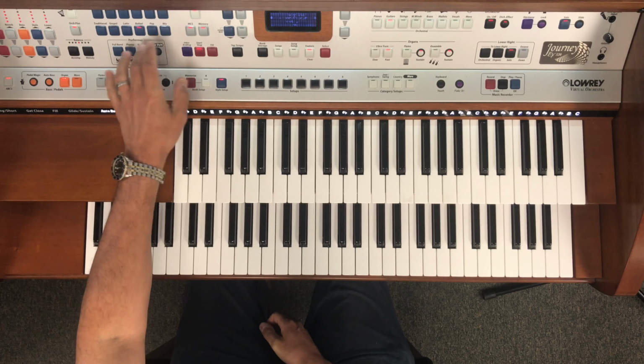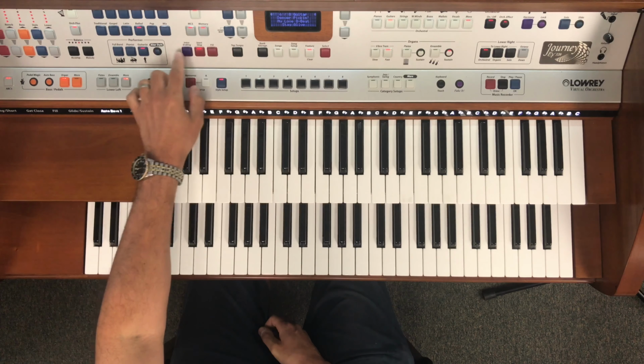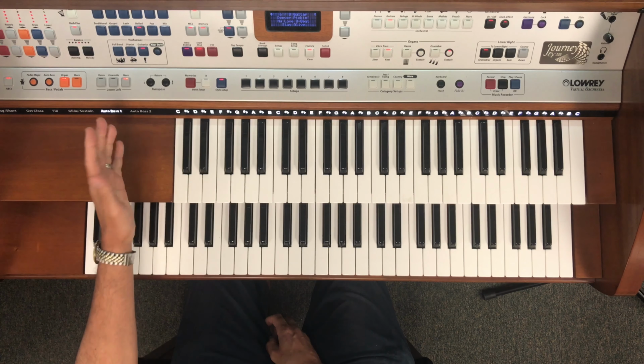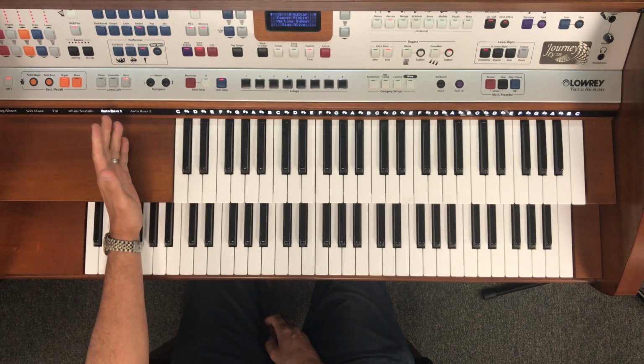If I cue up that rhythm style here and I play the introduction, it's going to be obviously a very famous introduction. It's one I'm sure that you know before I even play the first two notes. It sounds like this.